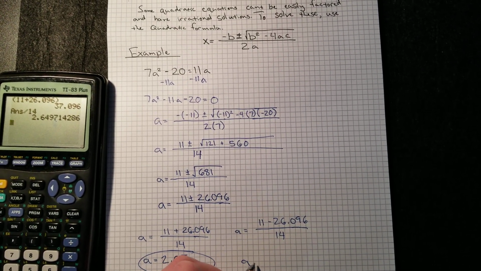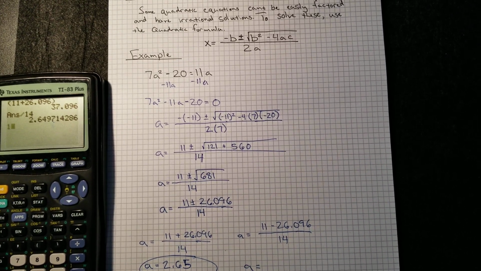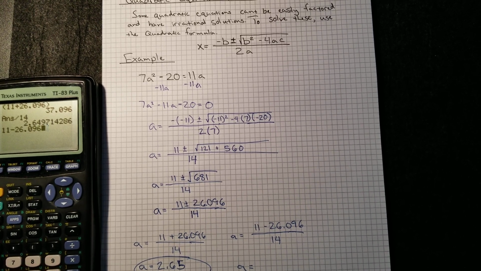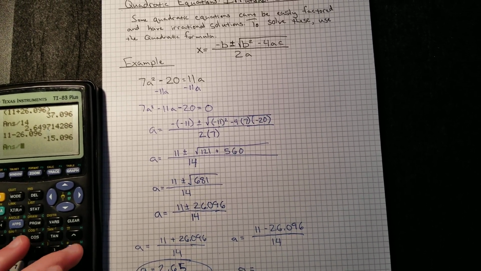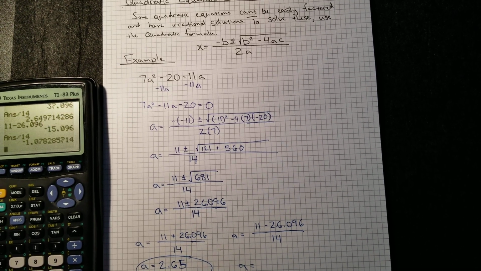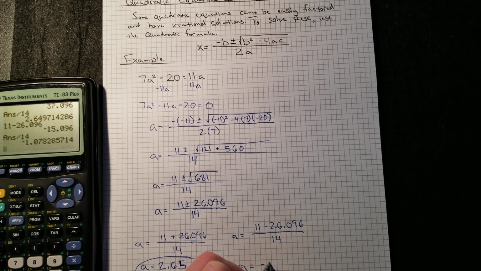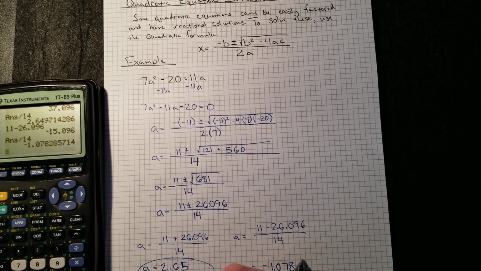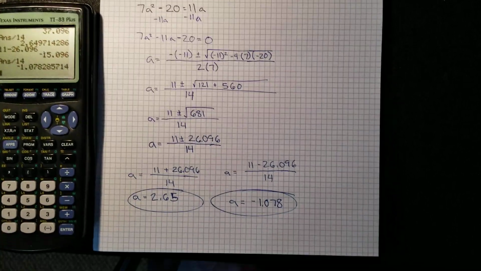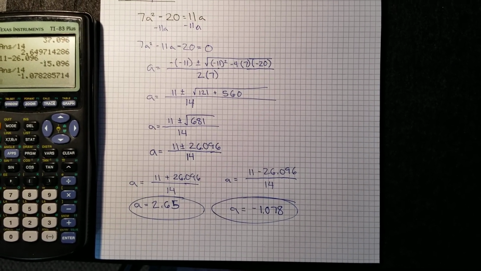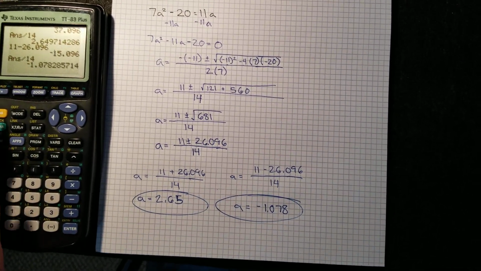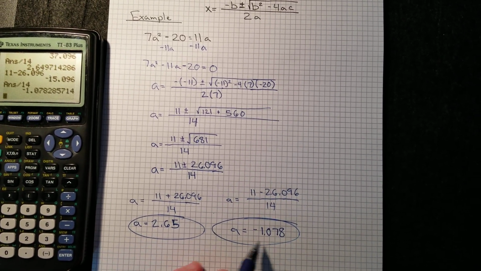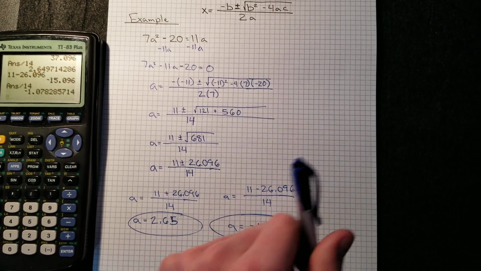And the second answer, 11 minus 26.096, and then divided by 14. So negative 1.078. Write that down. Those are the two answers. Both of those you should do out on the calculator like so, and that'll be how you get your answer. So those are the two.